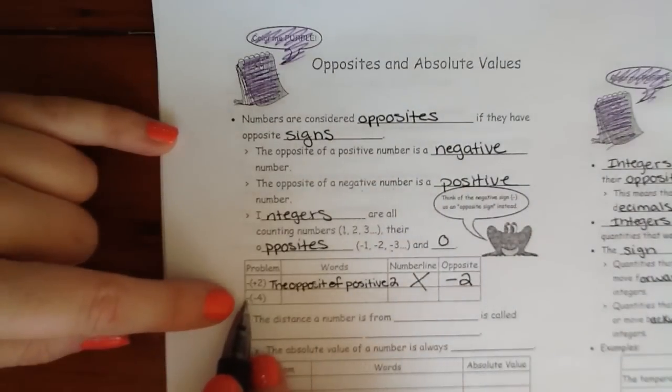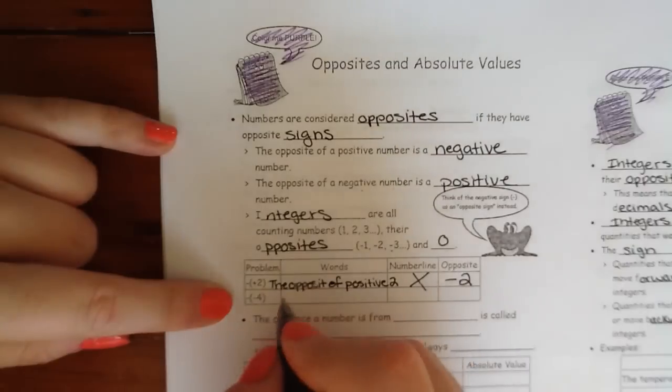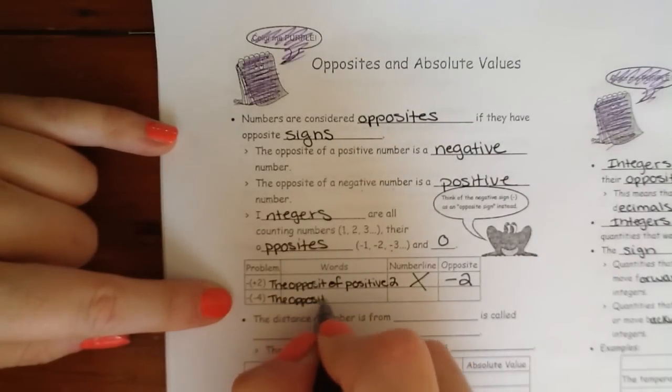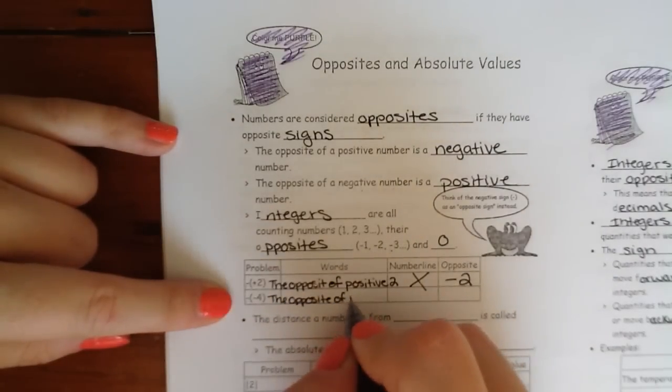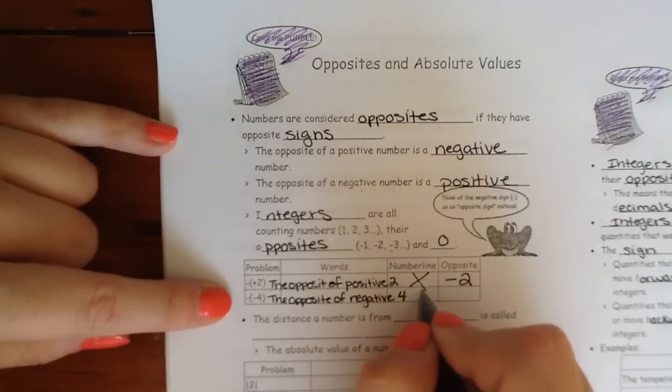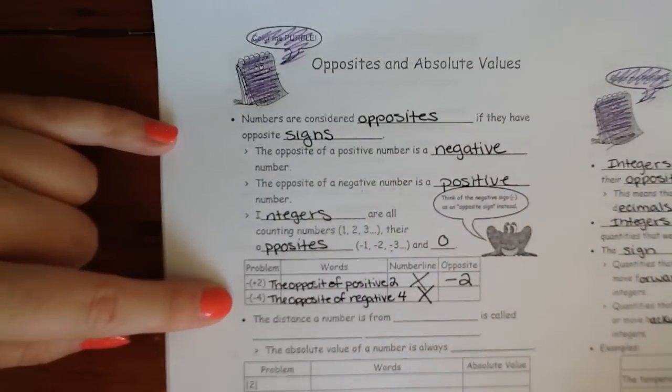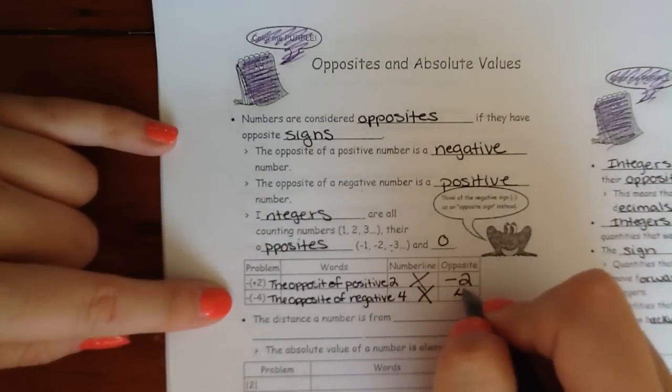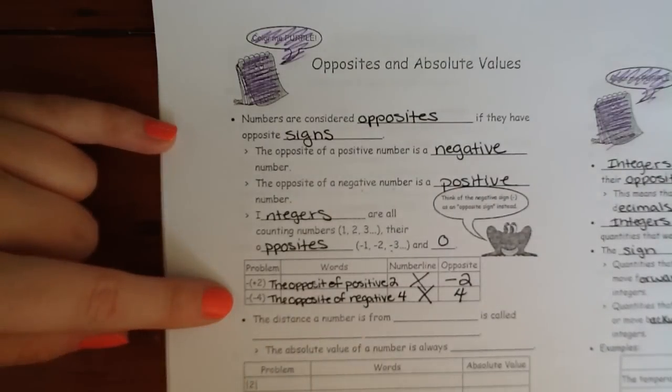Okay, let's think about this one right here. The opposite of negative 4. So what is the opposite of negative 4? Well, it's going to be a positive 4. And again, we can just write 4 without that plus sign.